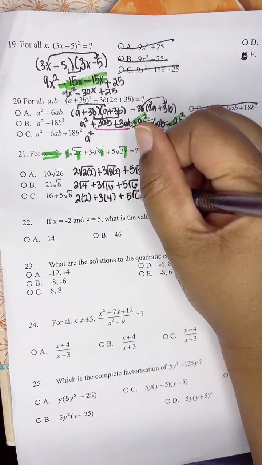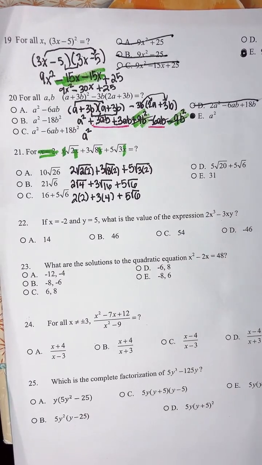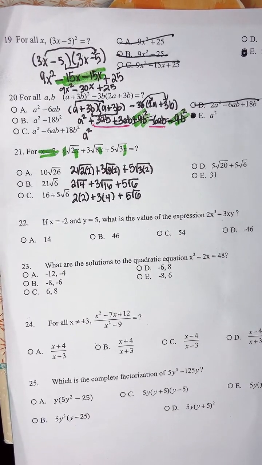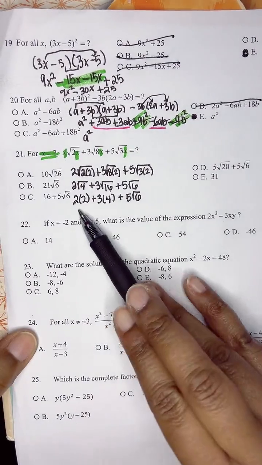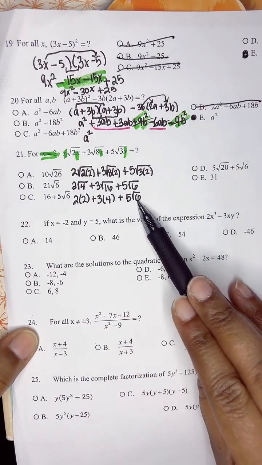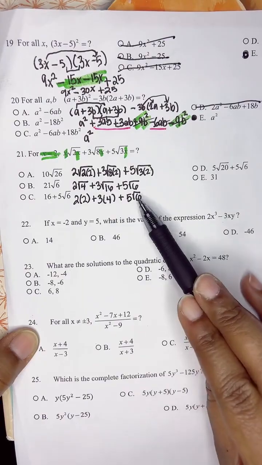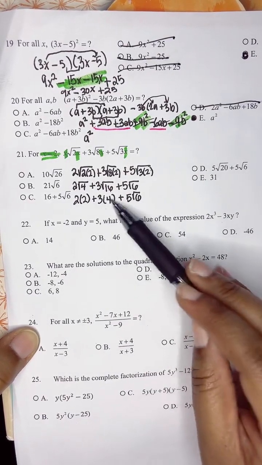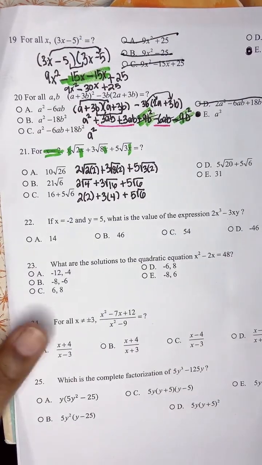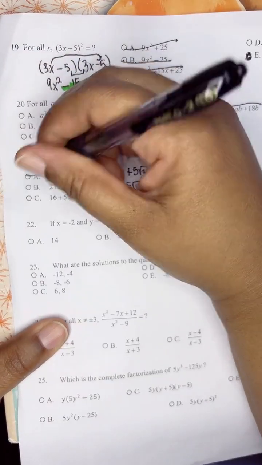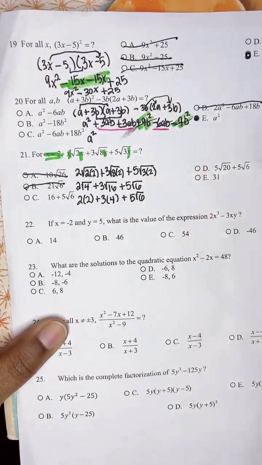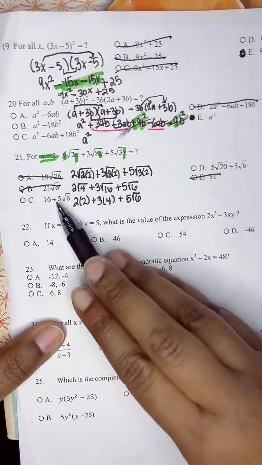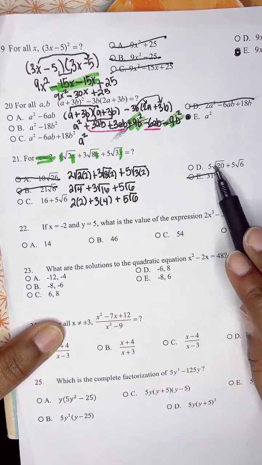5 square root 6. So anything that doesn't have a 5 square root 6 at this point is gone, because I can't combine this with this, because they have to be like terms. This is like an x in my brain. So since these don't have x's next to them, they're gone, so you can't combine them. So this is out, this is out, this is out. So now I just gave myself a 50-50 chance.